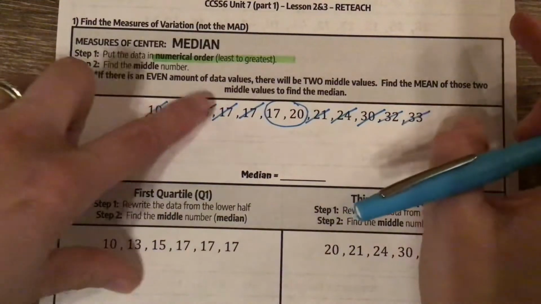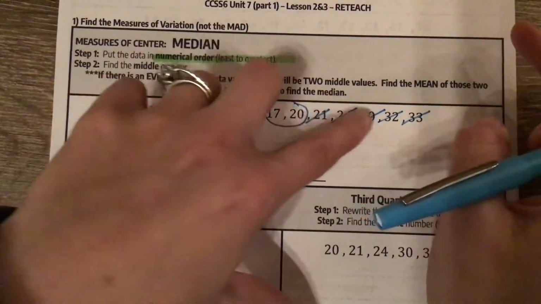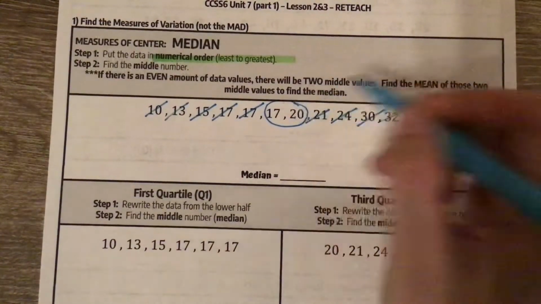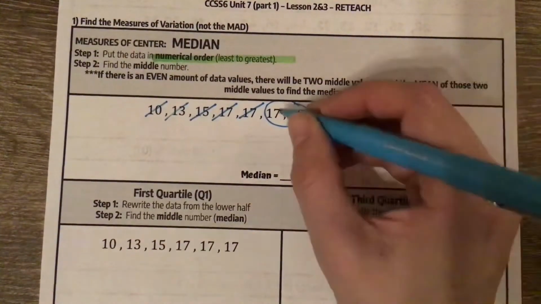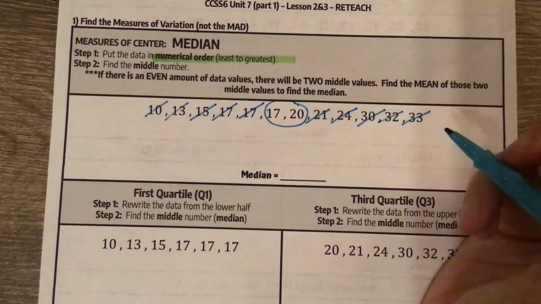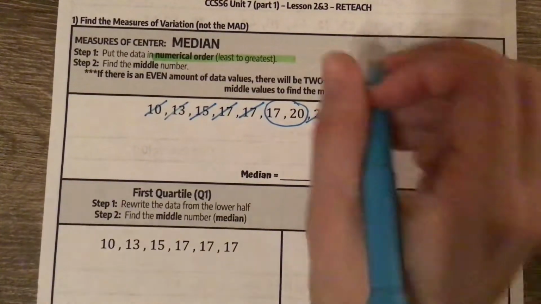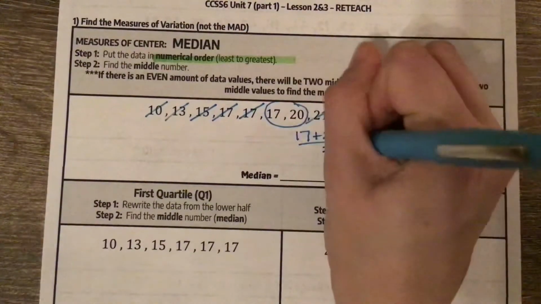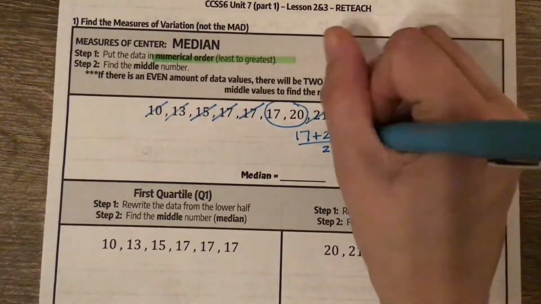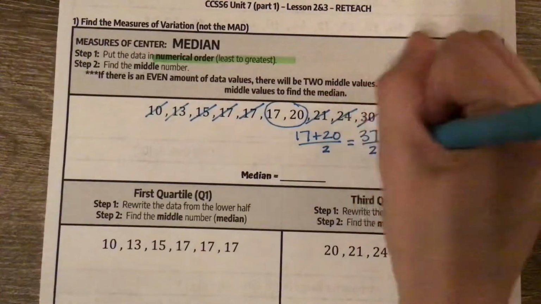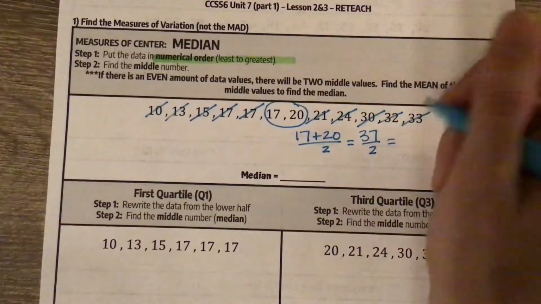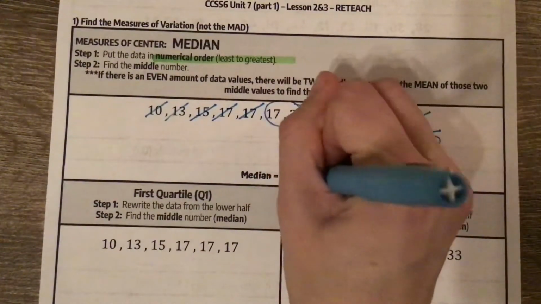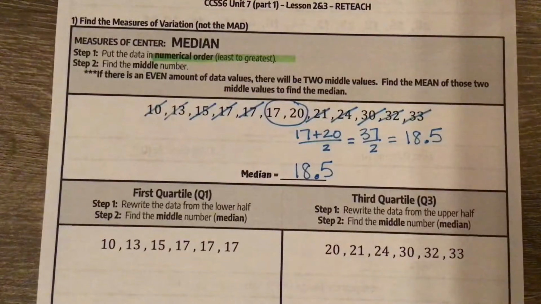This was 1, 2, 3, 4, 5, 6, 7, 8, 9, 10, 11, 12 data values. It's an even set, so it should have two numbers in the middle. So we're going to find the middle of these two by finding the average. We're going to add 17 plus 20 and divide by 2. 17 plus 20 is 37. 37 divided by 2 is 18.5. So our median is 18.5.